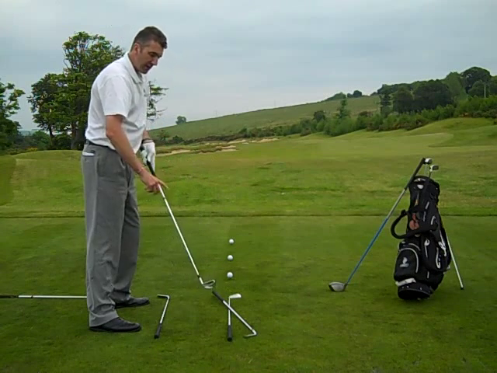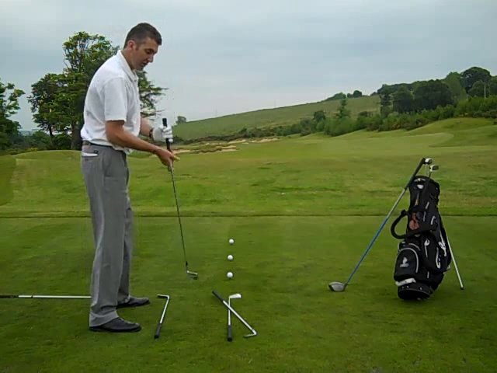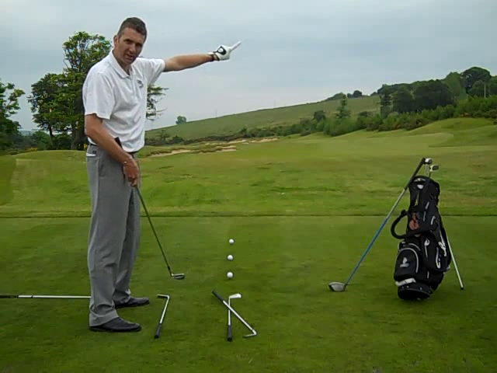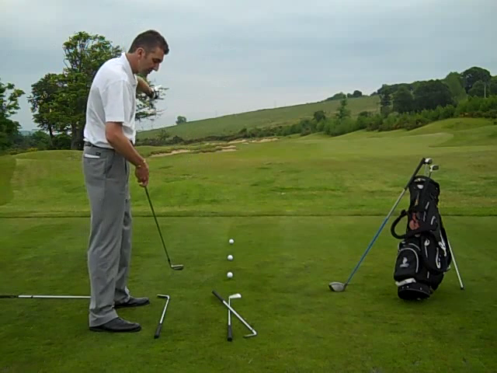Depending where the face is, if the face is open, i.e. aiming to the right, and you're swinging along that line, the ball will start left and it will curve to the right, giving us a fade or a slice. So these are the two shots, the left to right spin shot.